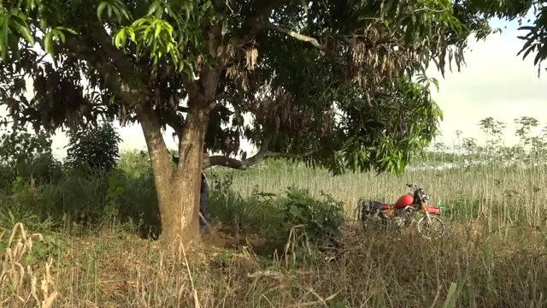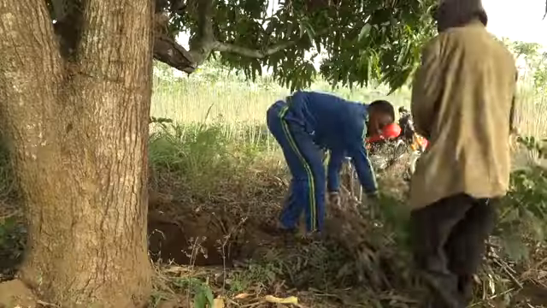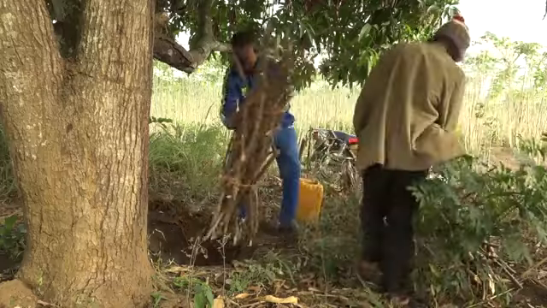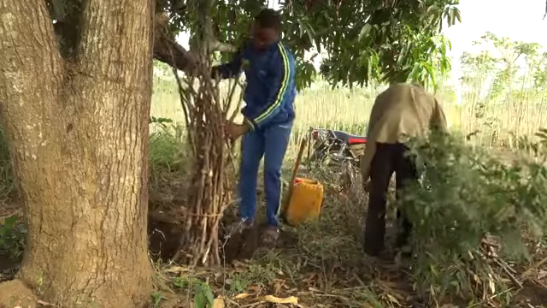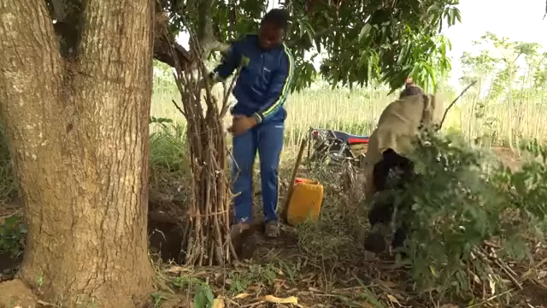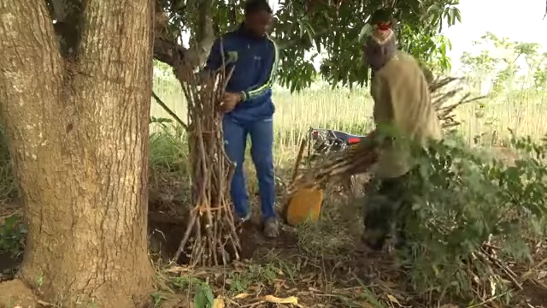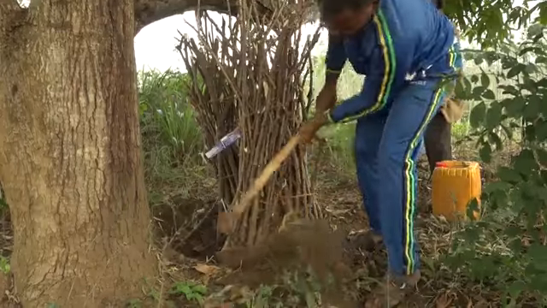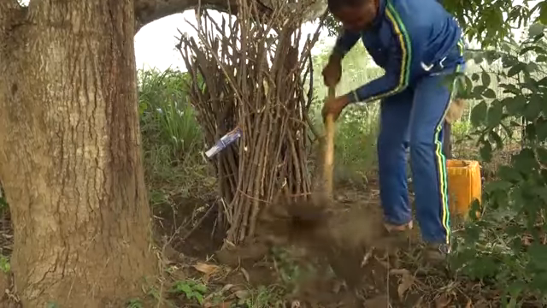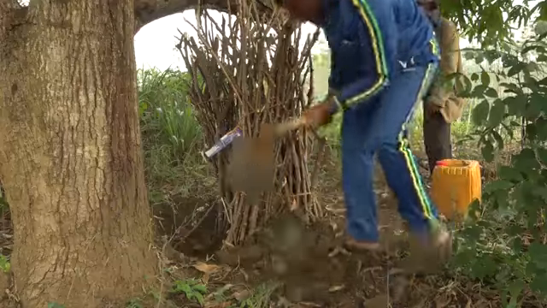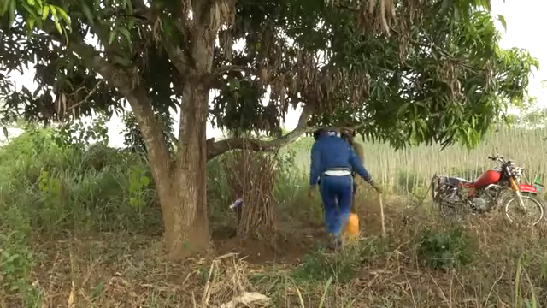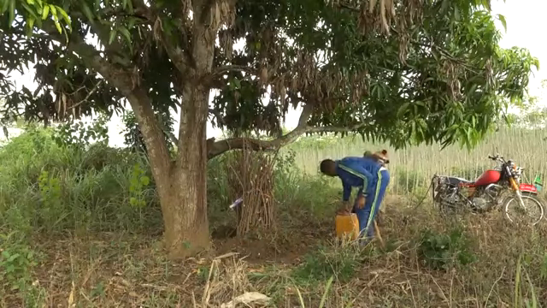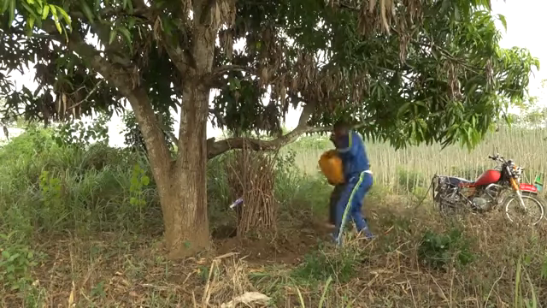Keep the bundles upright under the shade in an airy place. The buds should face upwards. Loosen the soil a bit and insert the stems into the soil. Water the stems every few days so they do not dry out.